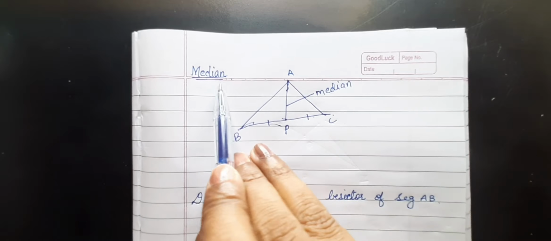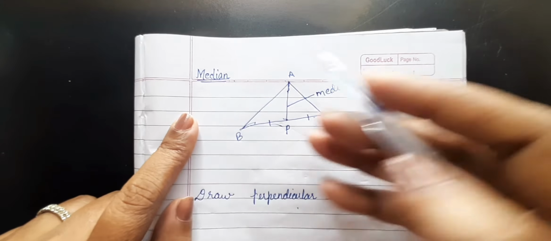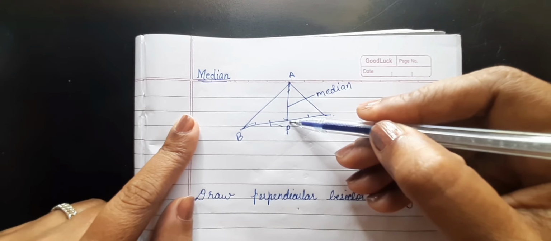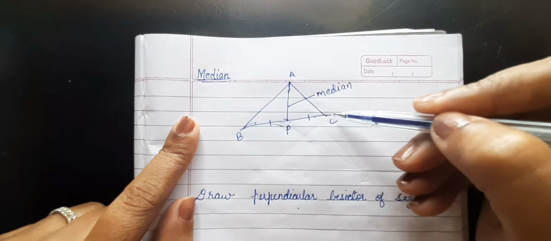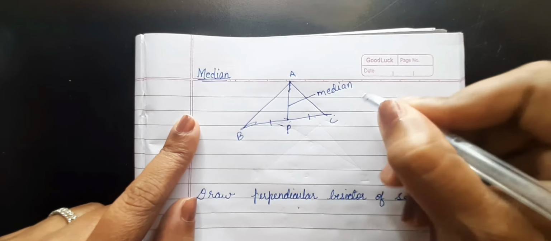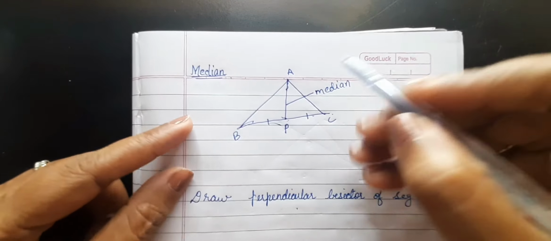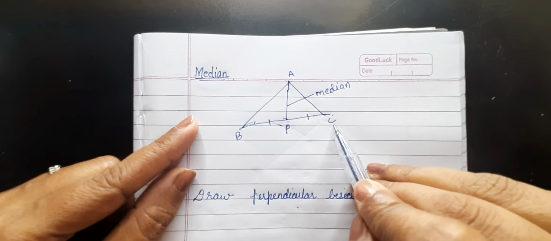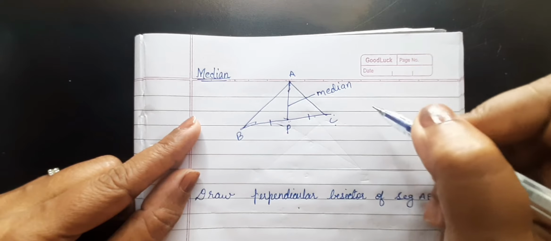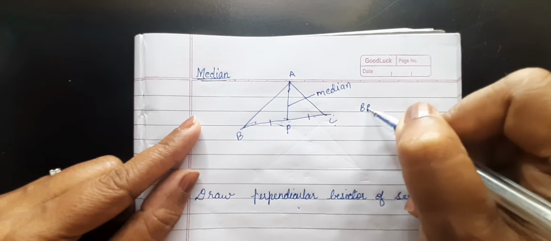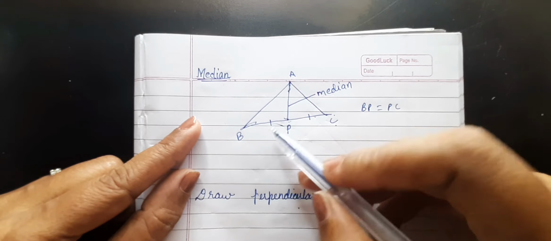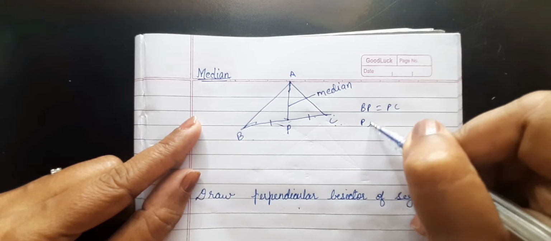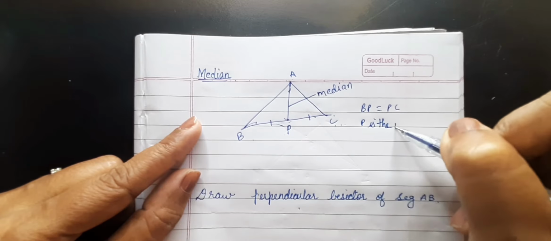Now what is a median? A median is a line drawn from the opposite vertex to the base such that it divides the base into two equal parts. Now here we see the figure. In the figure AP is drawn, and it is dividing BC into two equal parts such that BP is equal to PC. The length of BP will be equal to the length of PC and P is the midpoint.